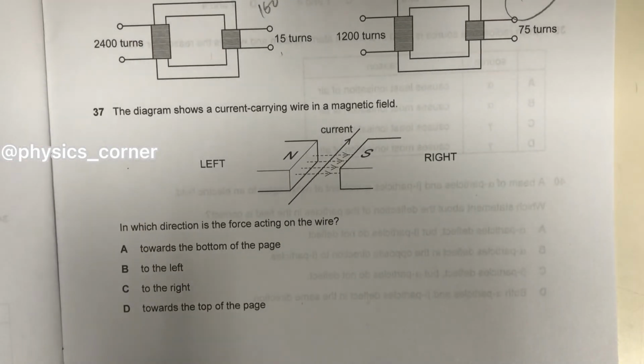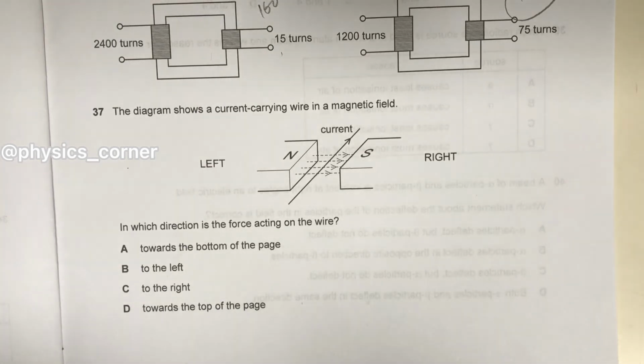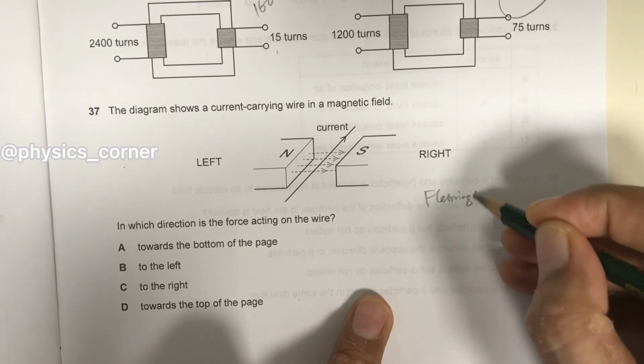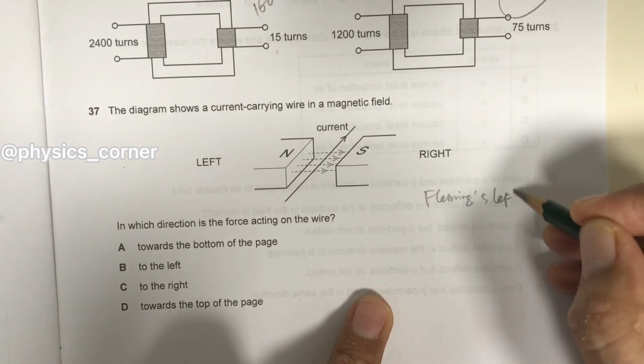37. The diagram shows a current carrying wire in a magnetic field. In which direction is the force acting on the wire? We use Fleming's left hand rule.